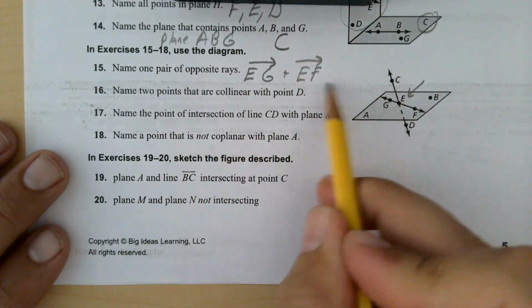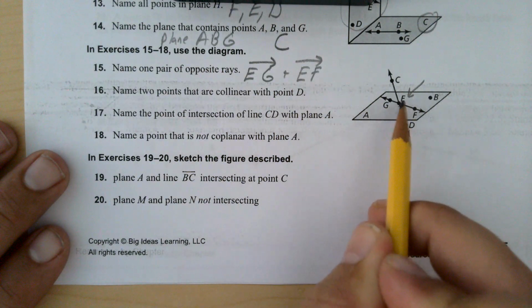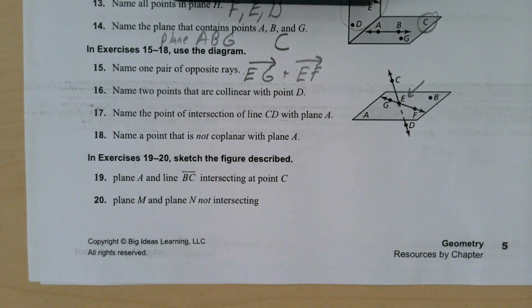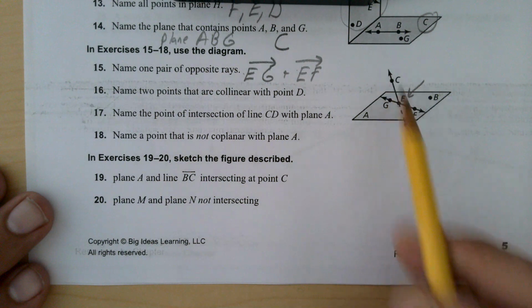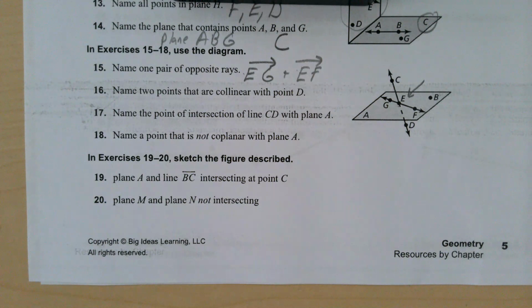One points this direction, the other one points another direction, but we share the starting point. That's what makes it an opposite ray. So make sure you understand that. I could also have used, if you have on your paper, ray EC and ray ED are also opposite. So since I named one pair, either pair is correct.